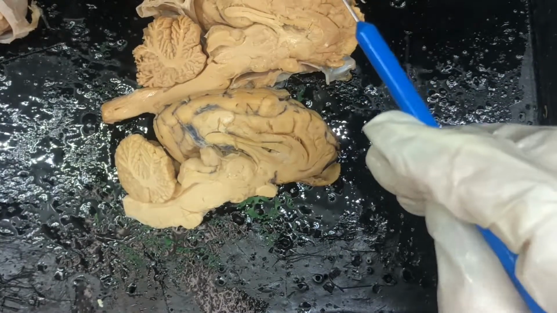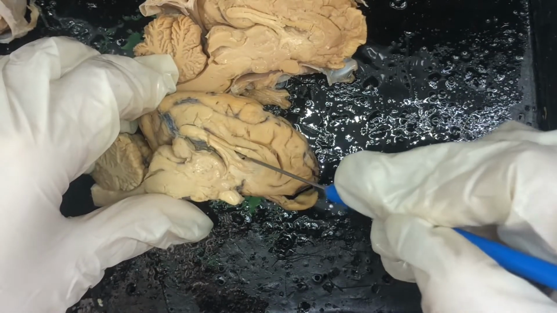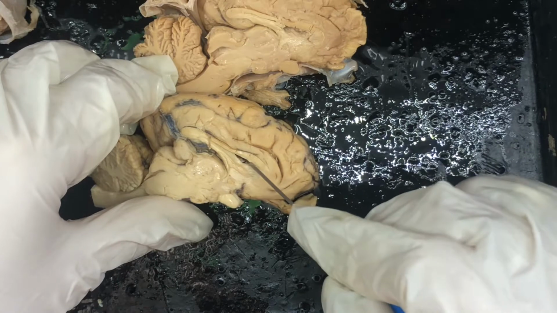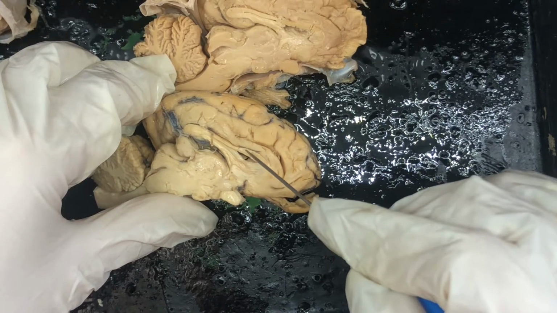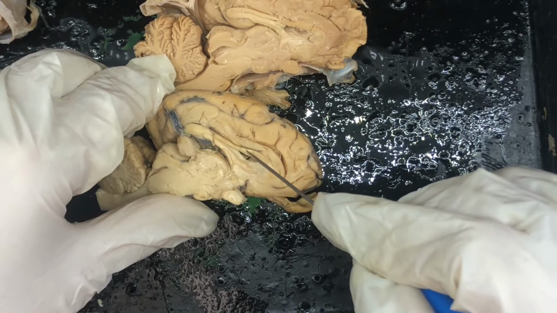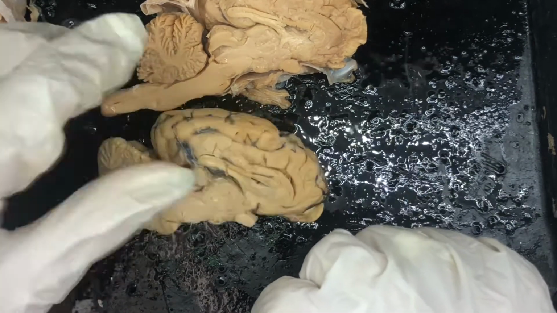I'm just taking one more quick look at this list, but that is it, I believe. Oh, one more thing. So just to go over again, splenium, septum pellucidum, lateral ventricle, fornix, genu, and the trunk would be this little area right here. And that is everything you need to know for the inside of the brain.